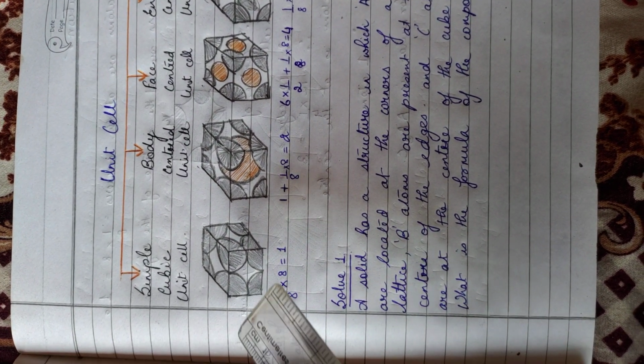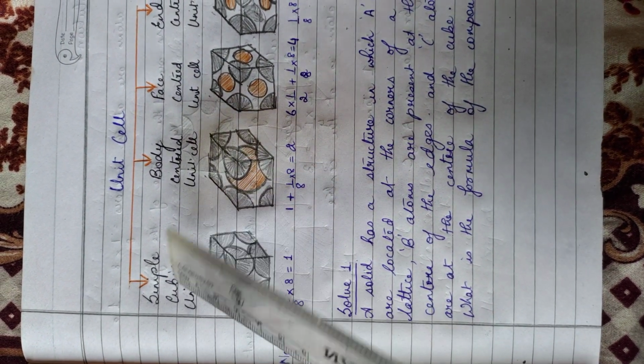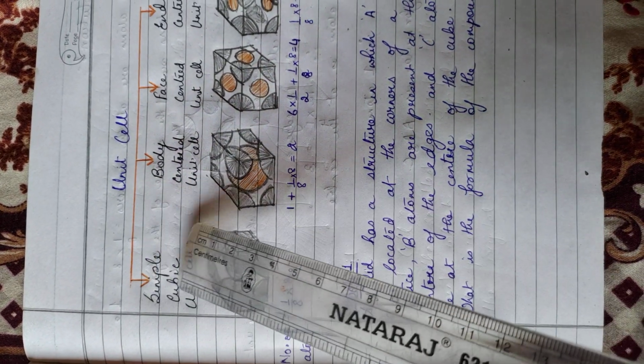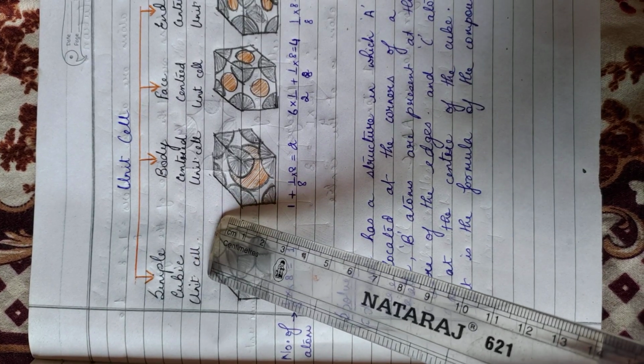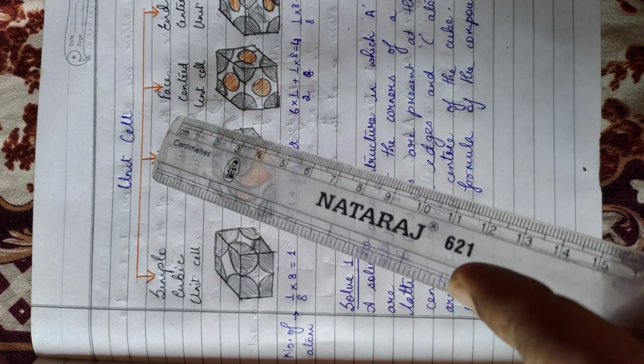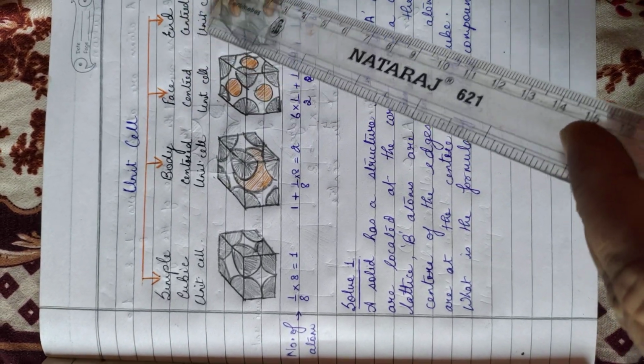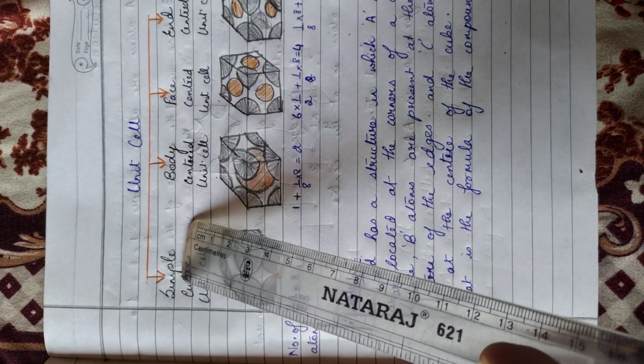Now, to continue with the cubic system, let us understand the various types of cubic unit cells. The first one is called the simple cubic unit cell. The second one is the body-centered unit cell, then face-centered and end-centered. Let us understand each one of them.